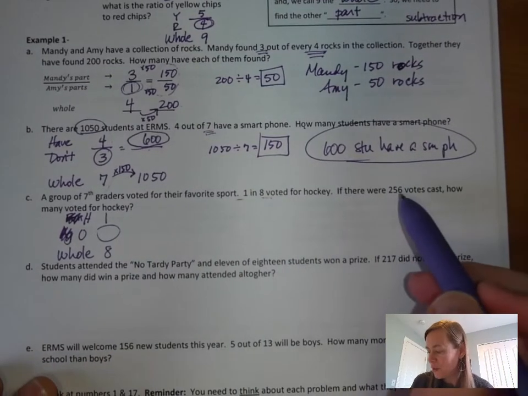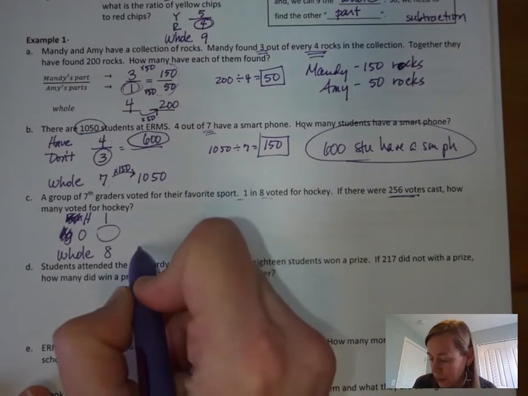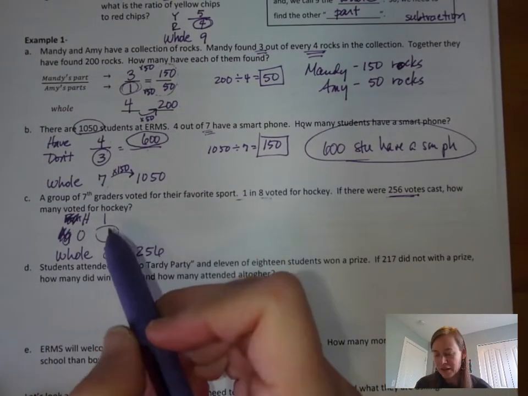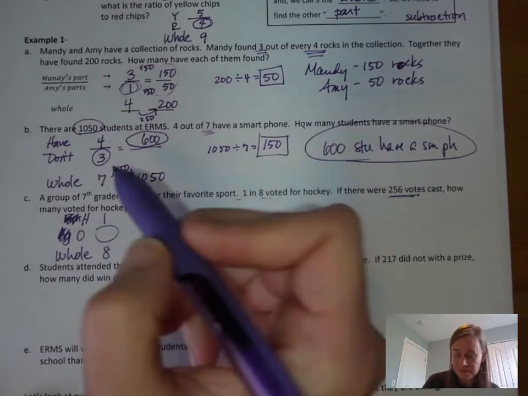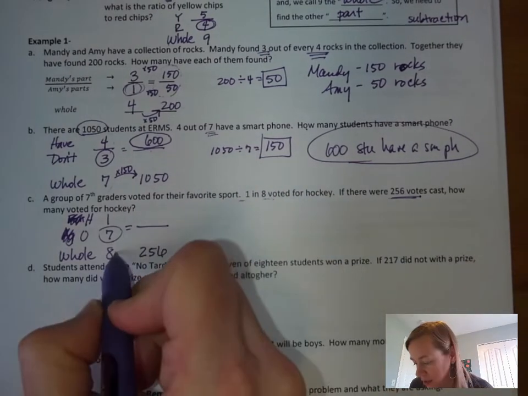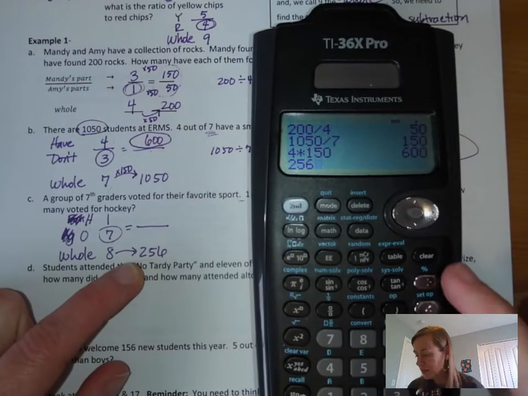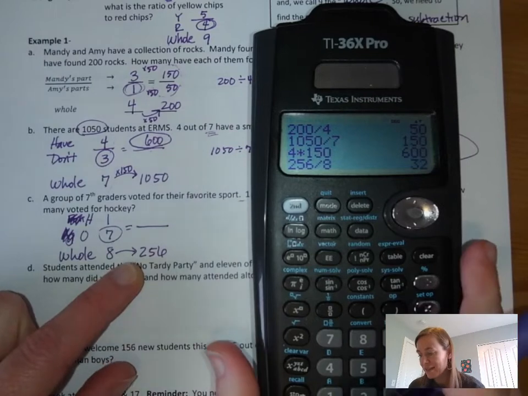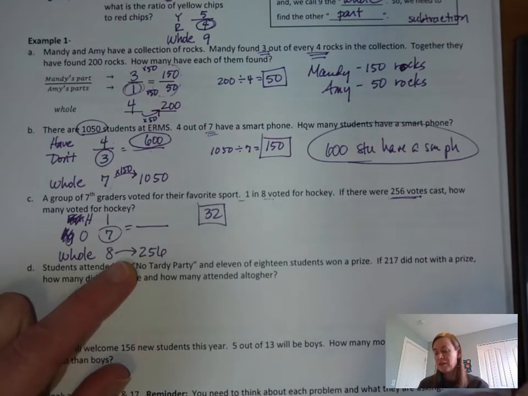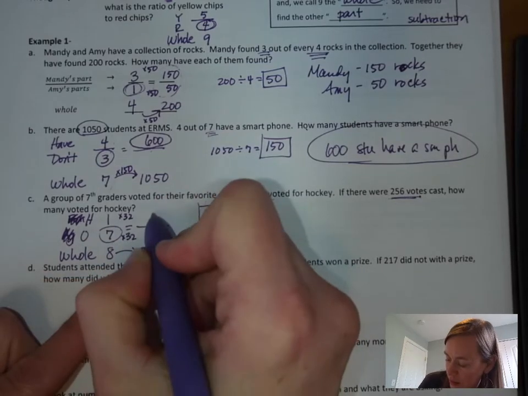What else do we know? We know that there were 256 votes cast. So that's a total number. We're going to write that in the whole category over here. All right, so first of all, let's figure out what goes in this circle here. 1 plus what equals 8? Plus 7. Great. Okay, now we need to figure out our scale factor. How do you turn an 8 into a 256? So we're going to do 256 divided by 8. Figure out that scale factor is 32. I'm going to write that right here in my box. Okay, so now multiply both of these numbers by 32 and we can get the rest of this proportion.